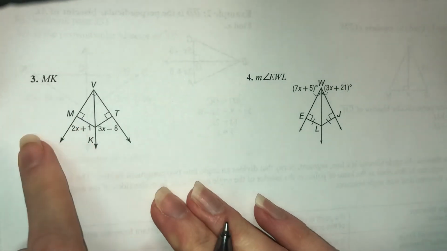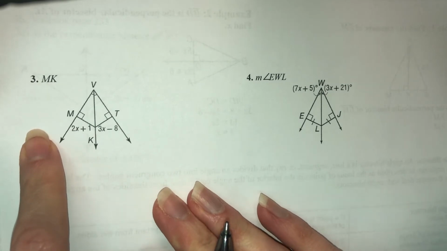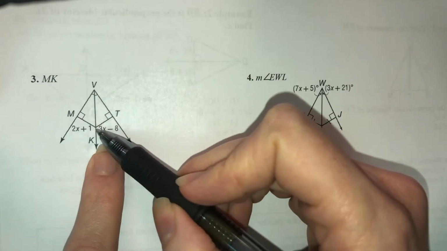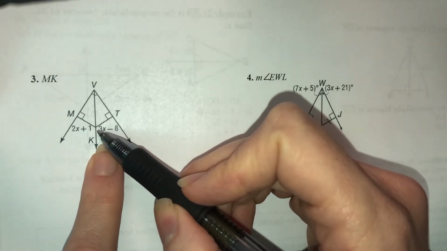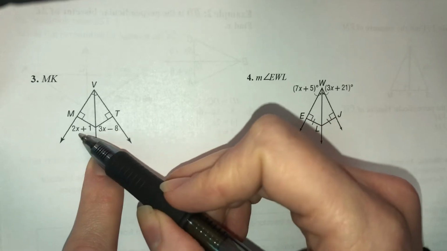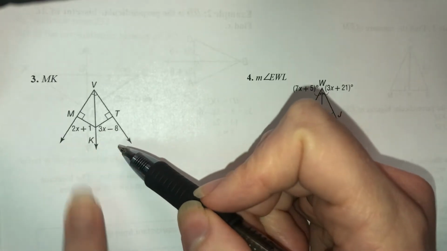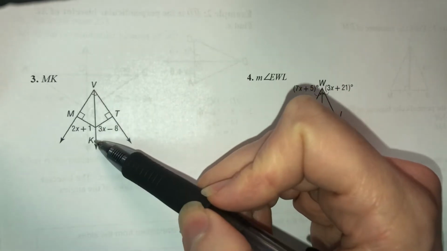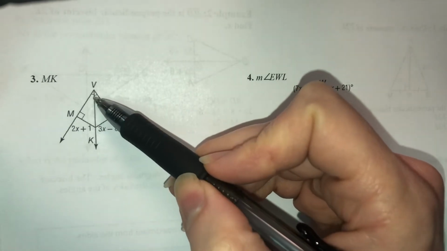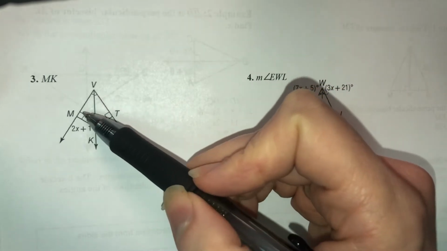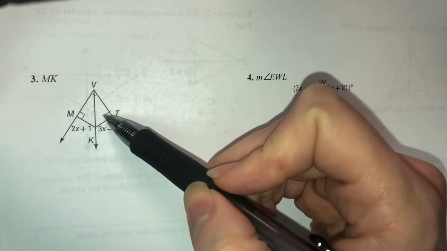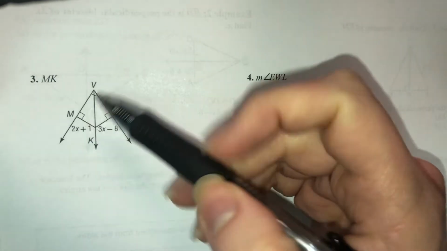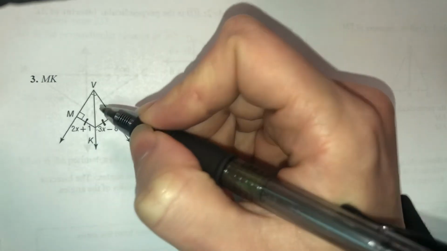The next one here, we're supposed to find the length of segment MK. Before we can find the length of segment MK, we're going to have to find x. So we're going to have to write an equation to solve for x. Notice this segment from V to K is an angle bisector. It's marked with the congruent angles here. And these segments are perpendicular to the sides of the angle. They meet at the same point, so they have to be equal to each other.